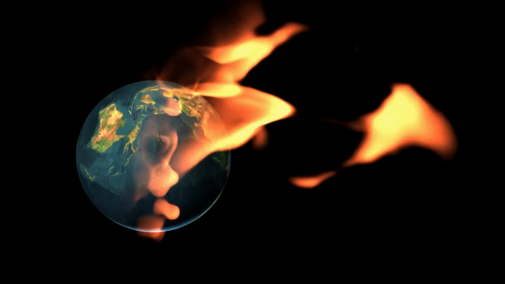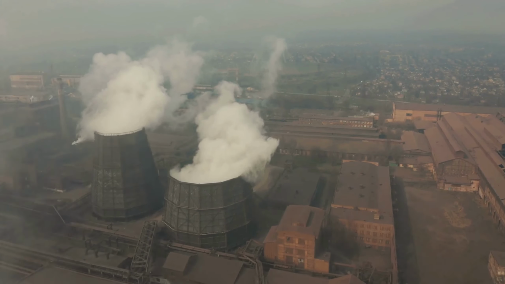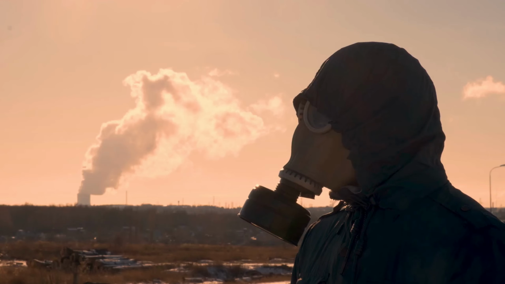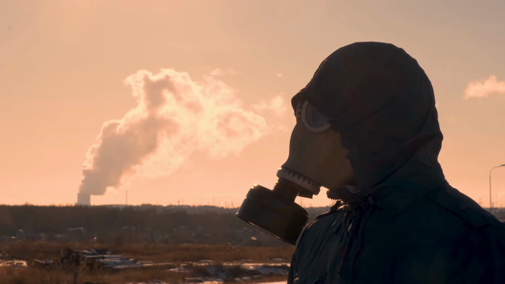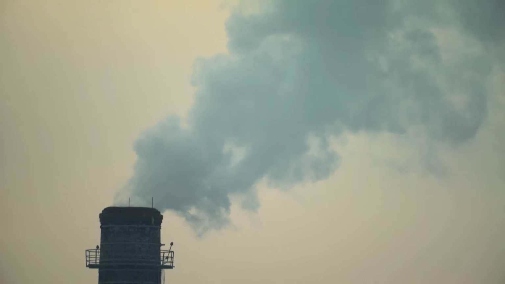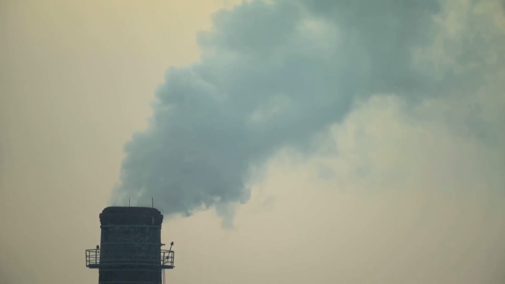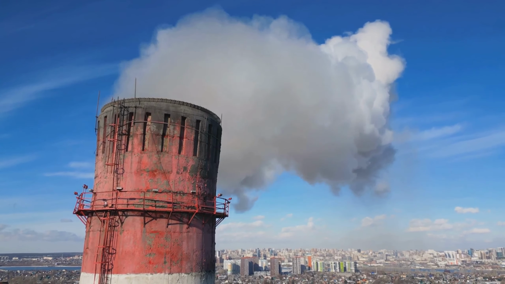Another byproduct is nitrogen oxides or NOx, which are a group of gases composed of nitrogen and oxygen. Both soot and NOx are pollutants that can have adverse effects on human health and the environment. Engineers strive to optimize combustion processes to minimize the production of these harmful byproducts.